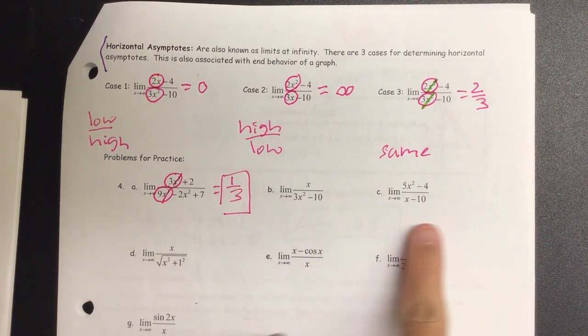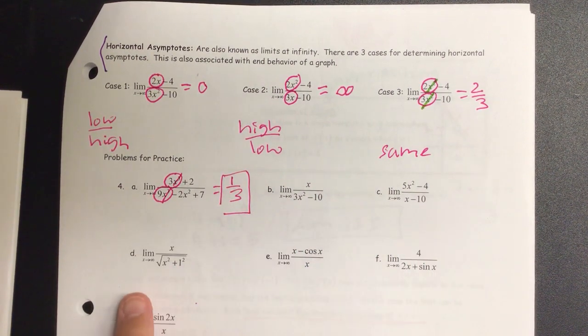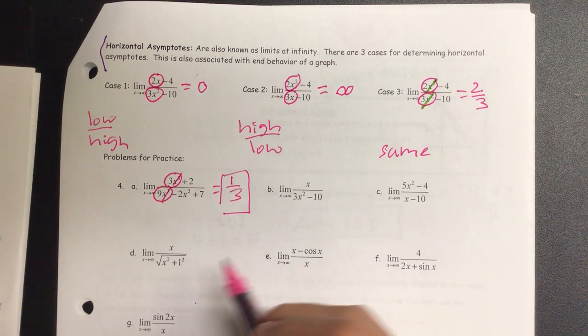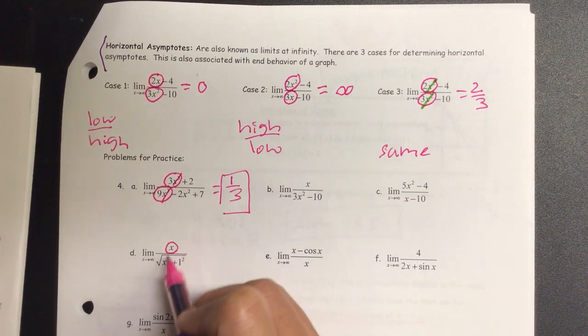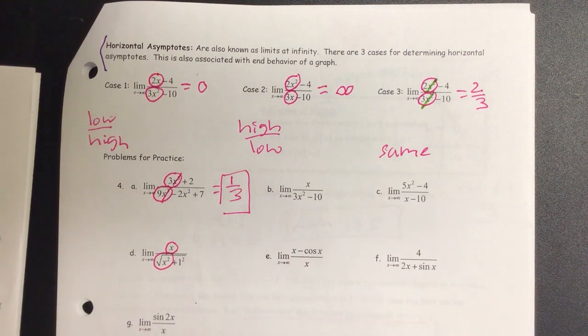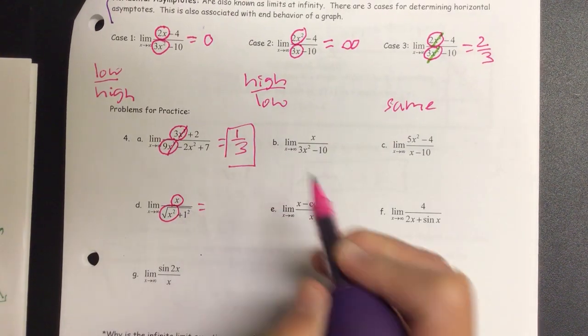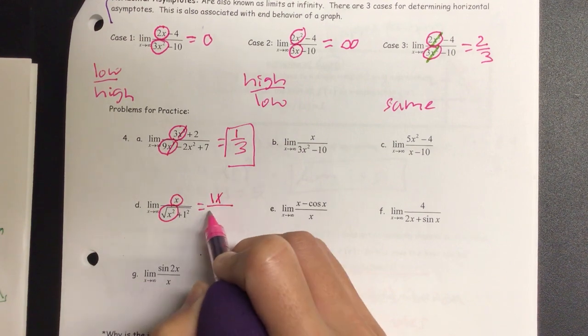Okay, anything else that's the same? Which one's the same on the second row? E, because x minus cosine was x and x. Okay, how about we start with this one? When I square root the square, isn't that just x by itself? Yes. So that's 1x over 1x.